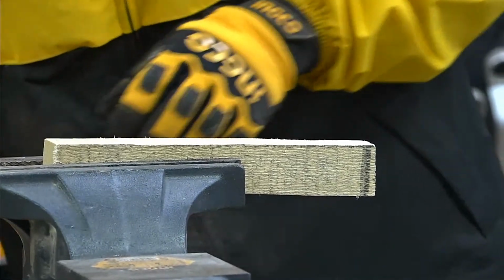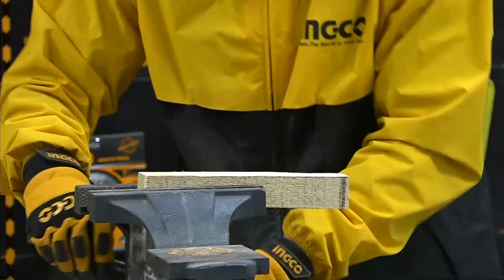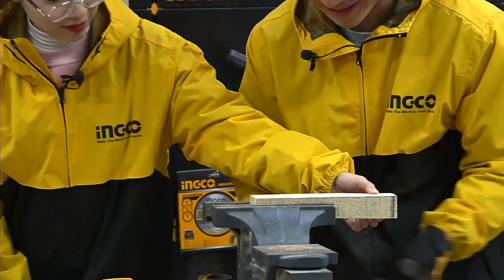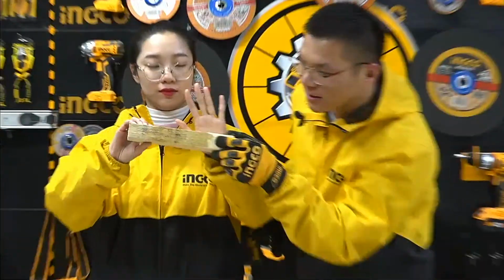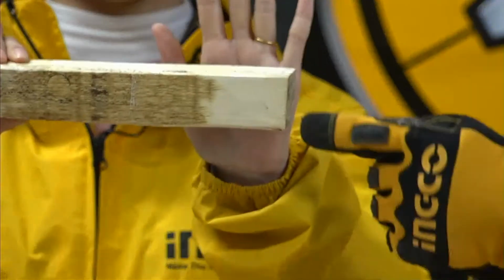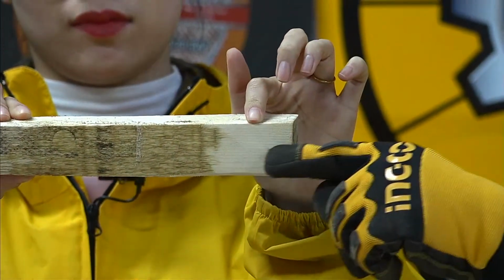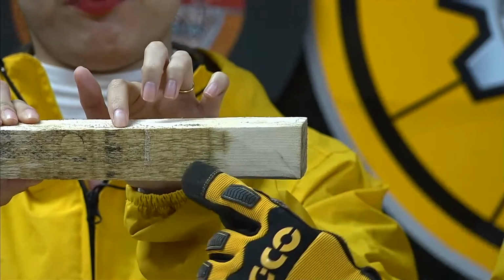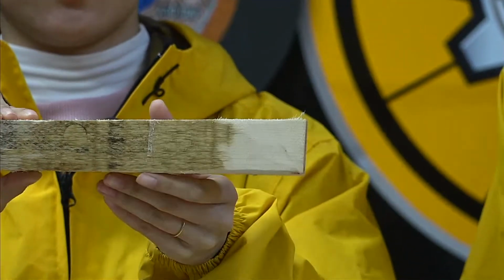Okay, I think that's all. I think your skill is better than last time. Now show the audience the comparison. Camera can zoom in. This is where we did the grinding work, and this part did not have the work done. So this is the function of this flap disc.